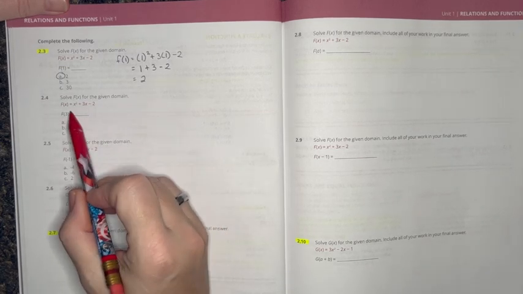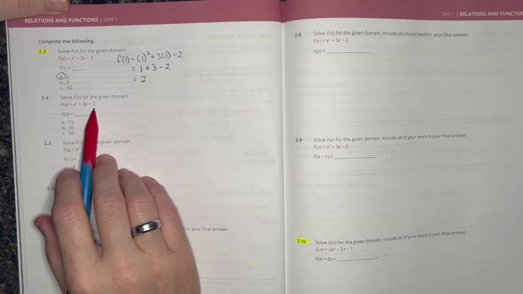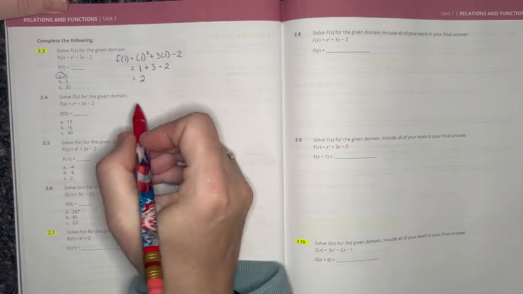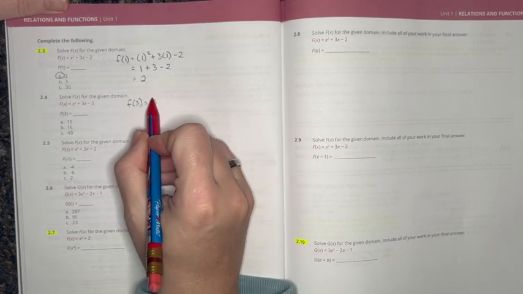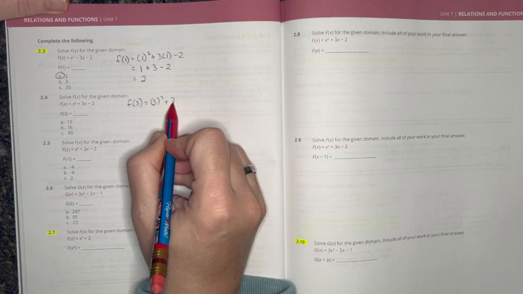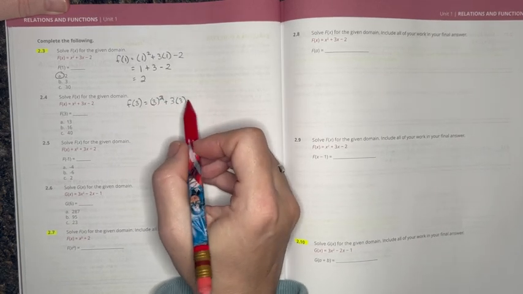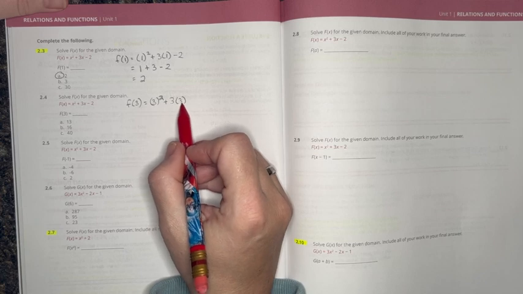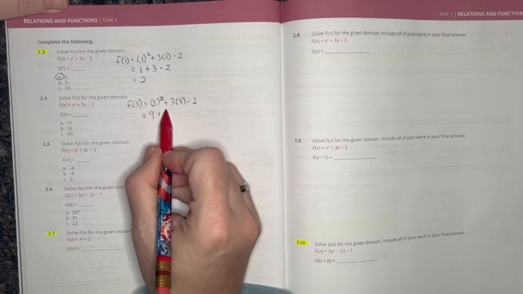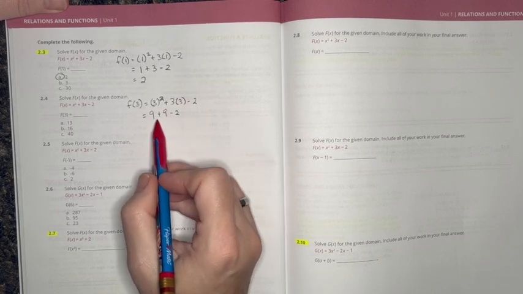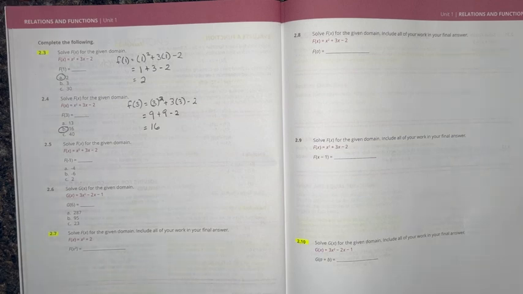All right, let's take a look at number 4. Solve f of x for the given domain. f of x is equal to x squared plus 3x minus 2, and they want us to solve for f of 3. So just like in the previous problem, we're going to substitute the 3 in where we have an x. So we end up with 3 squared, not to the third power, plus 3 times 3 minus 2. 3 squared is 9. 3 times 3 is 9. And minus 2. So we have 18 minus 2, or 16. Our answer is B.